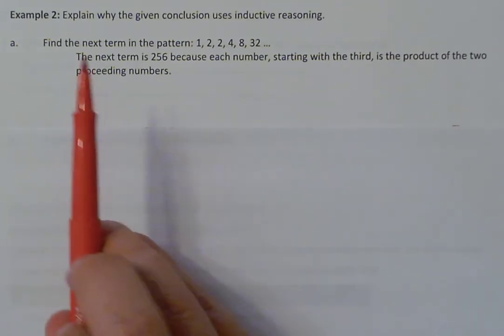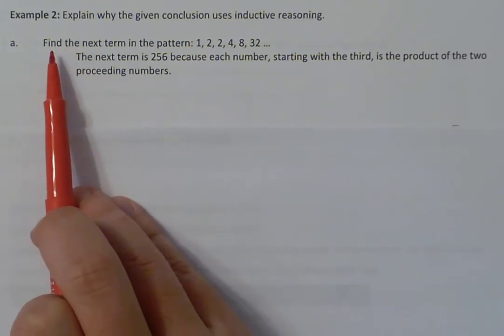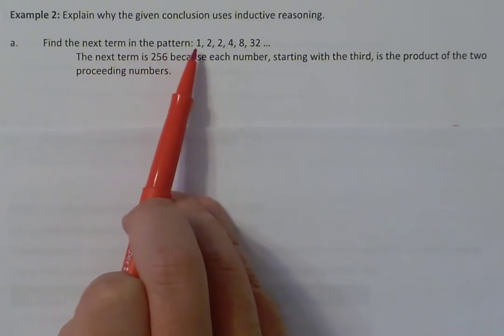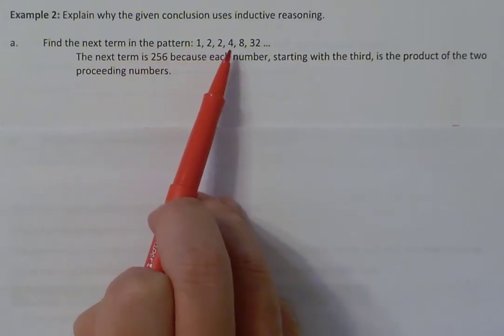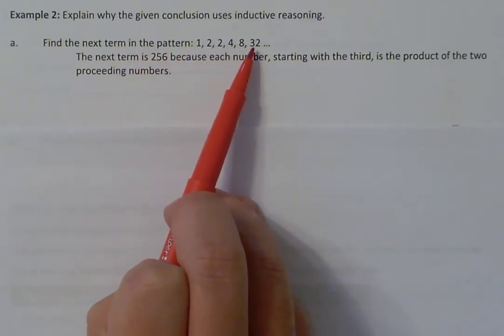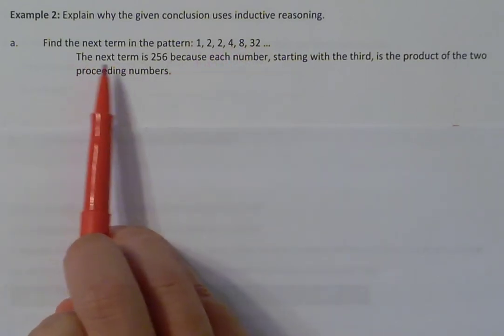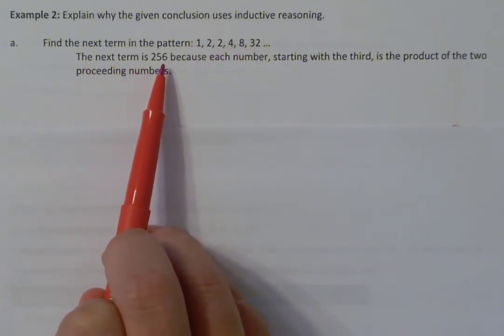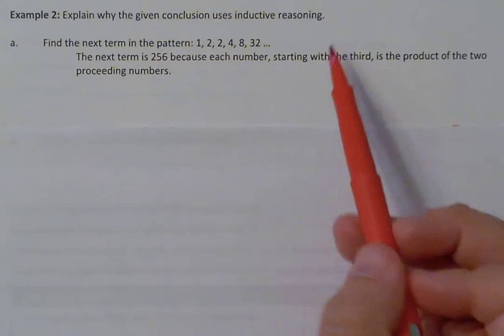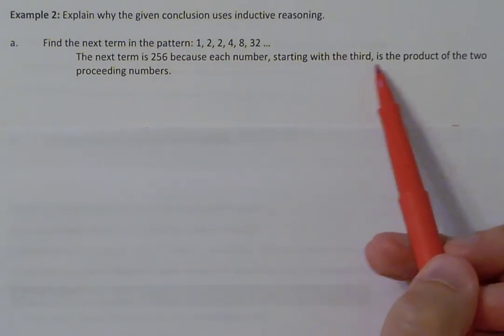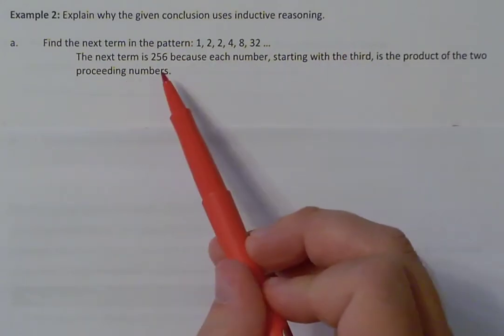For example 2a, it asks us to find the next term in the pattern 1, 2, 2, 4, 8, 32. Now it states the next term is 256 because each number, starting with the third number, is the product of the two preceding numbers.